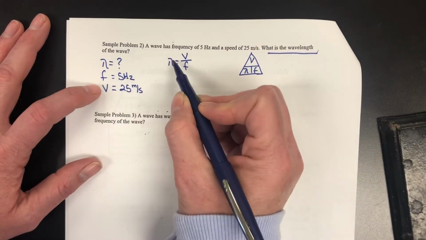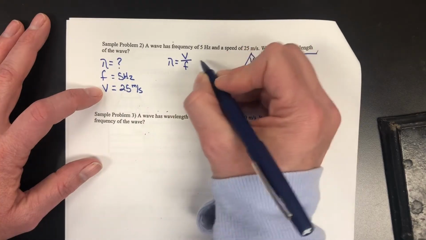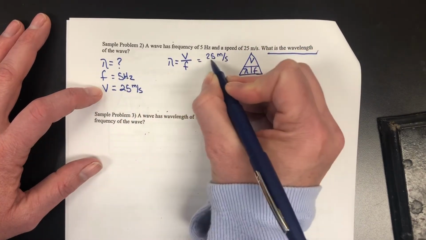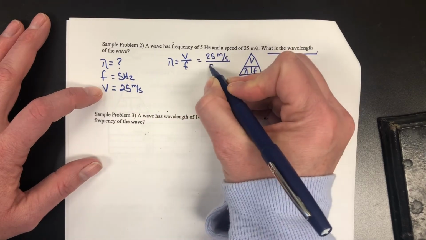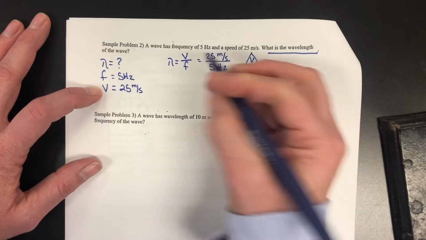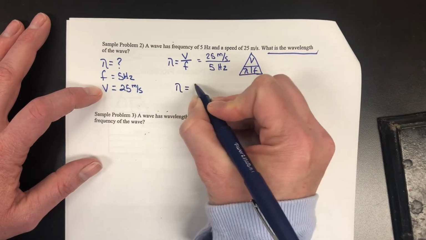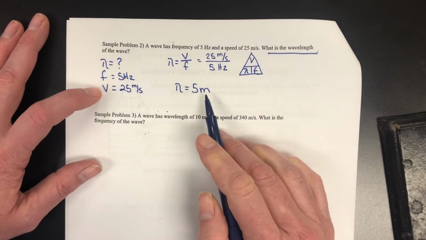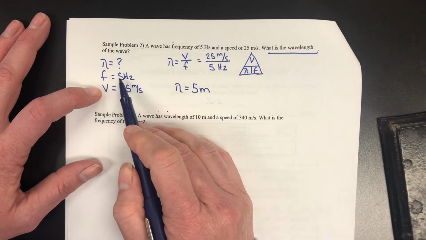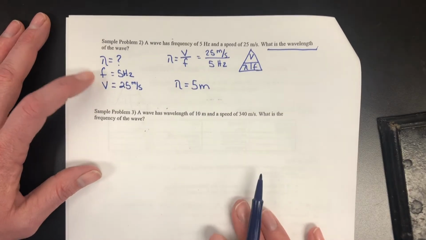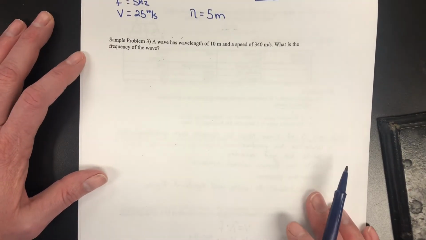And so then we could just take these numbers and plug them in. So our velocity is our 25 meters per second, and our frequency is our 5 hertz. Okay, so then when we take our 25 divided by our 5, our wavelength, we end up getting 5 meters. Okay, then we got to check our sig figs. We have 1 sig fig here, and so we need 1 sig fig for our answer. It all works out.